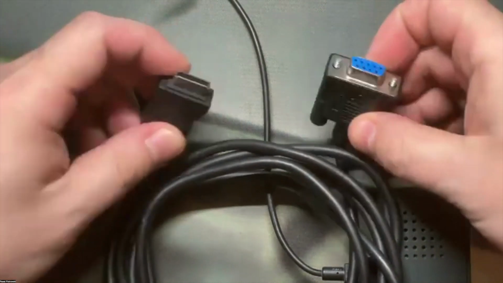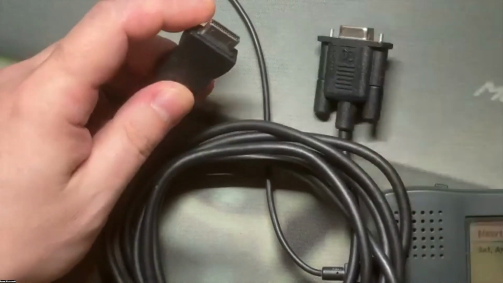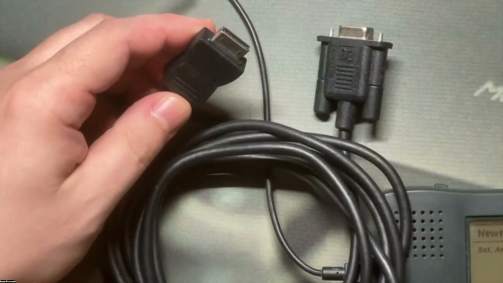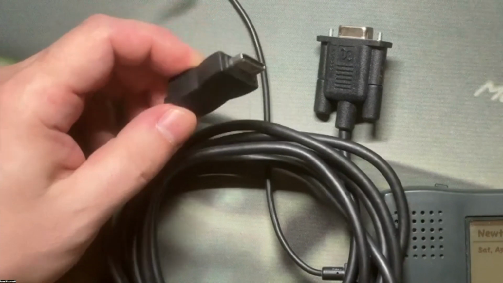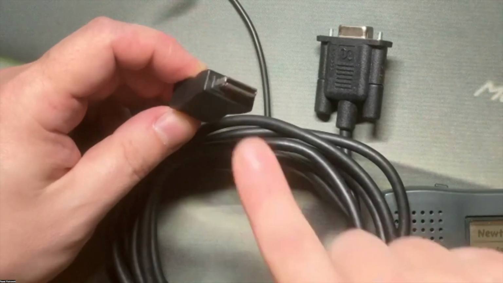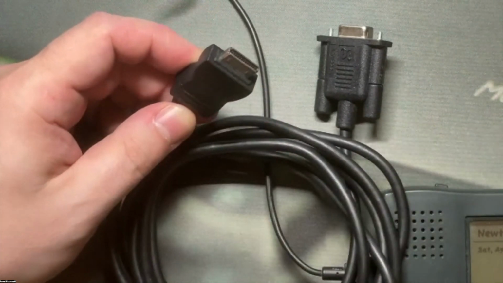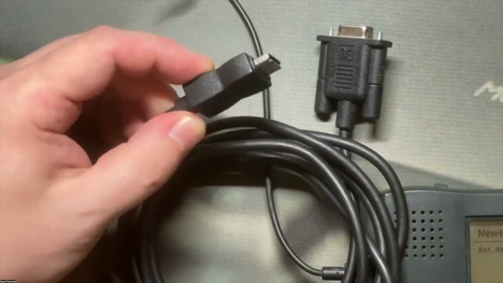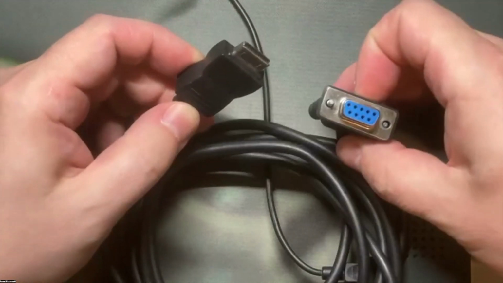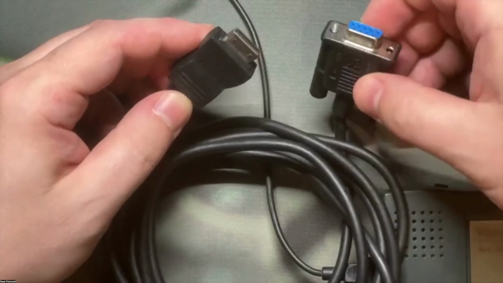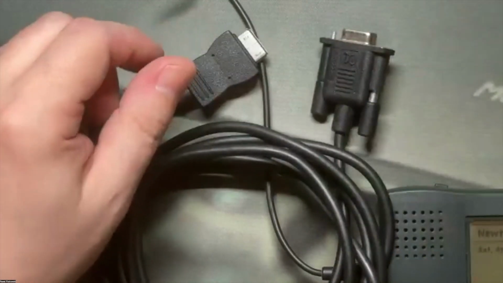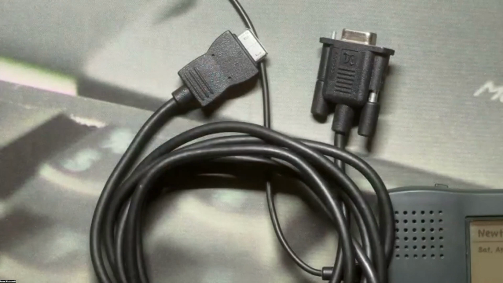I'm very lucky that I have this cable for the Newton 2000 and 2100. That cable has a proper Interconnect connector on one side, and the other side is a standard RS232. So it's an easy way to connect to the other cables.